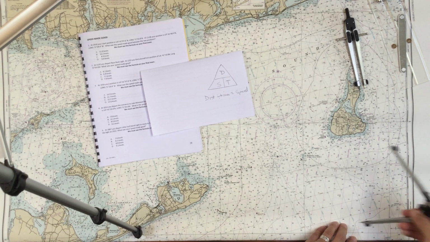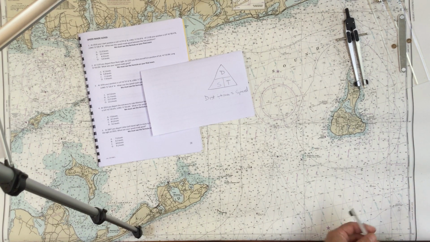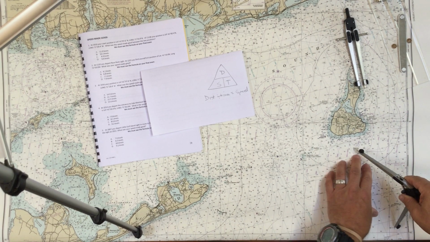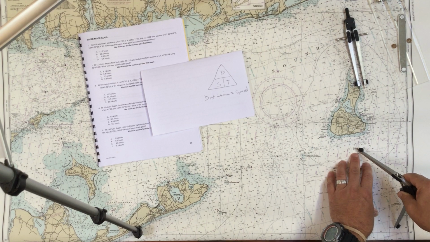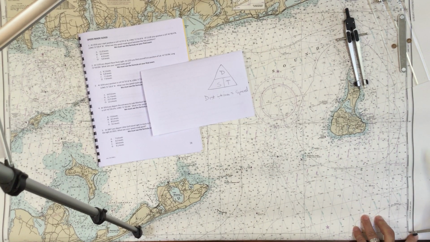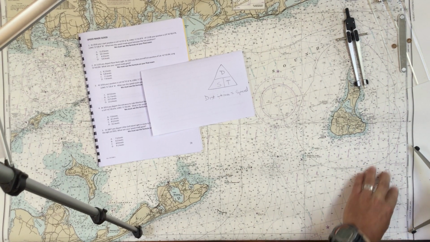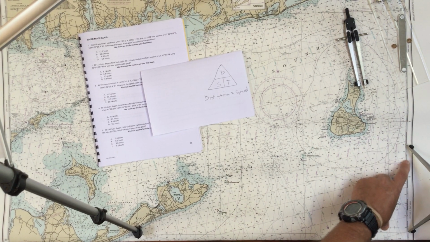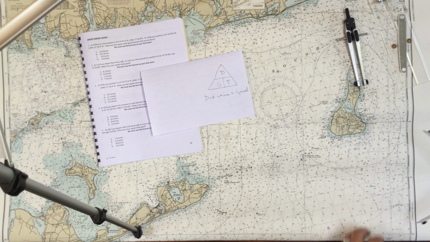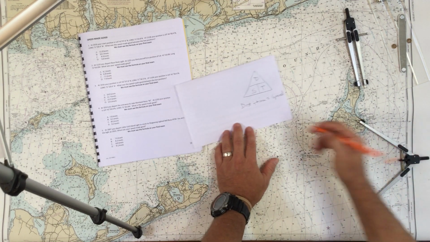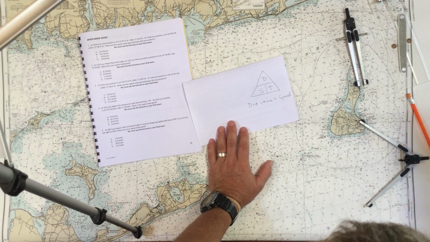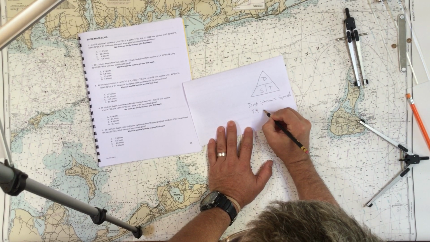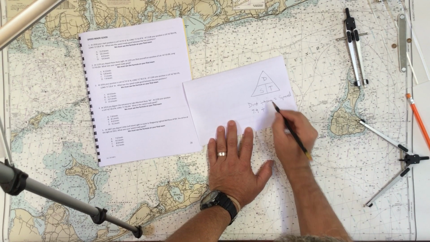So here I have my dividers, and I'm simply going to open them up to the distance between, and then measure that distance. So I'll put my dividers on the scale, and it looks like 7.9. So my distance is 7.9. So I write that down. Right under the word distance, I'm going to write 7.9 divided by the time.